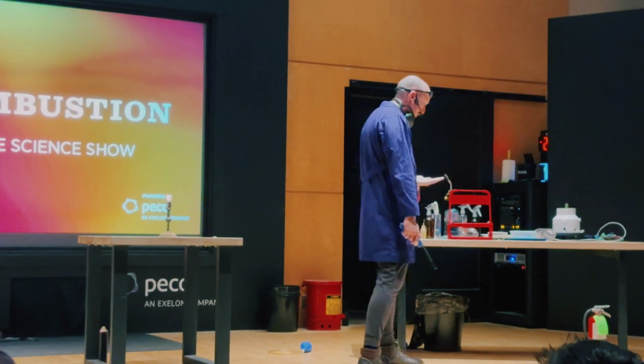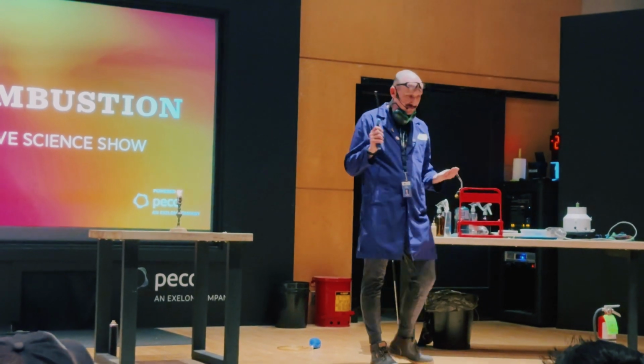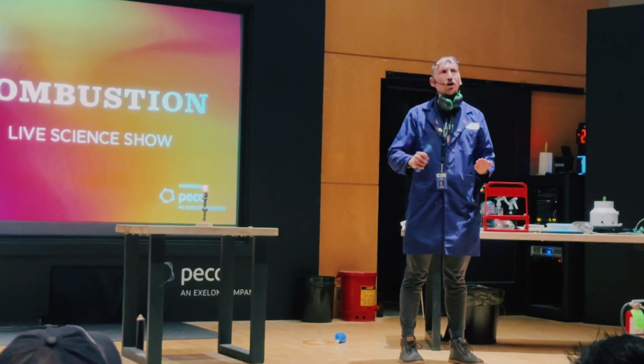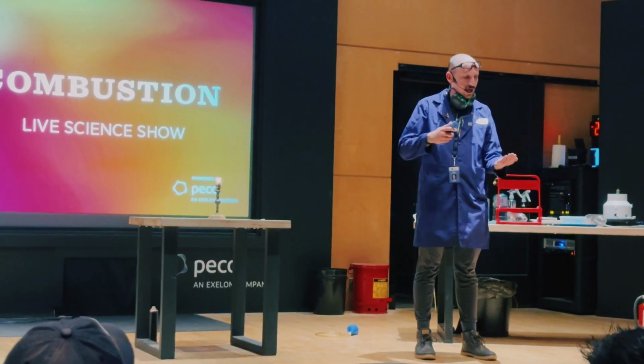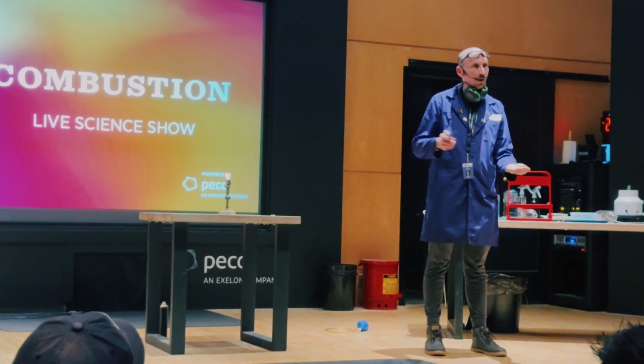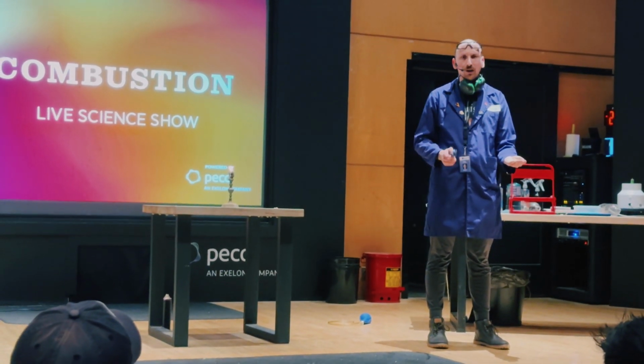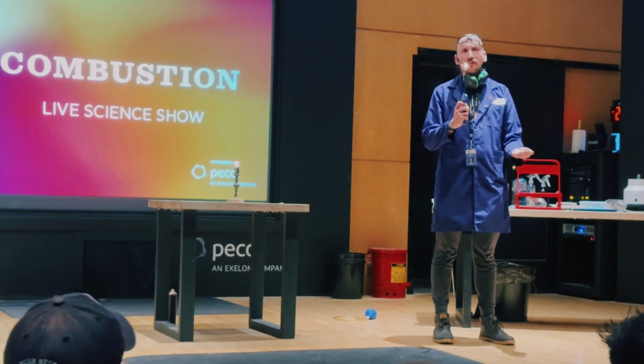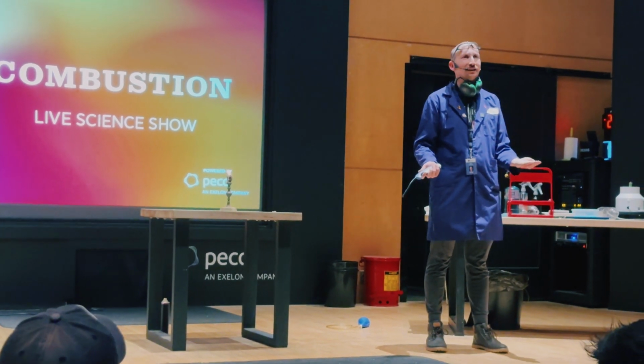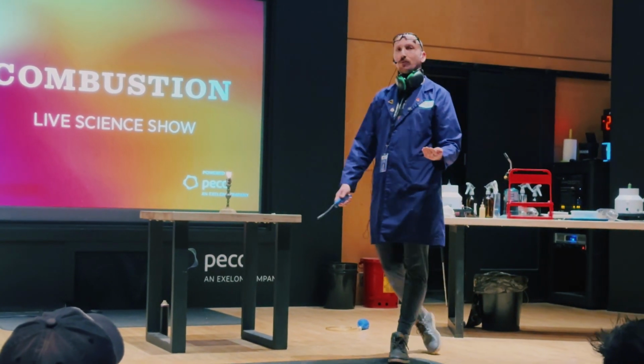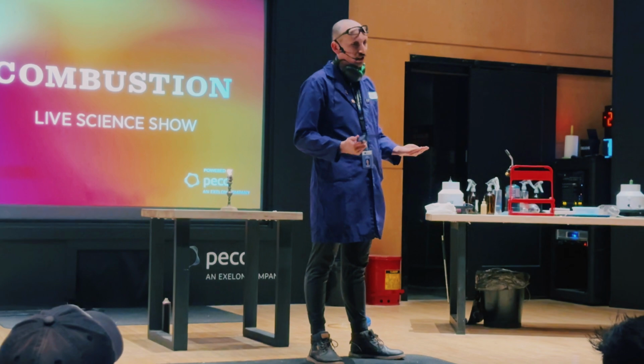Hold on a second. Let's wait a second. I feel like I'm missing something. Let's go over the ingredients one more time, okay? We have our fuel right here in my hand. We saw that it's a good fuel, our lycopodium powder. We have a source of heat. What's the third ingredient that's missing? Oxidizer. An oxidizer, right? We don't have our oxidizer. You need all 3 ingredients.